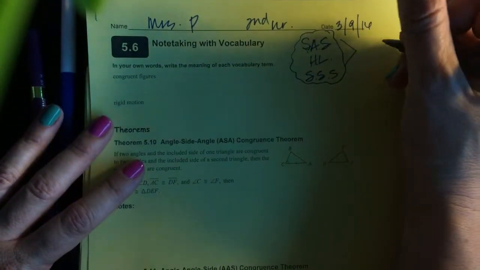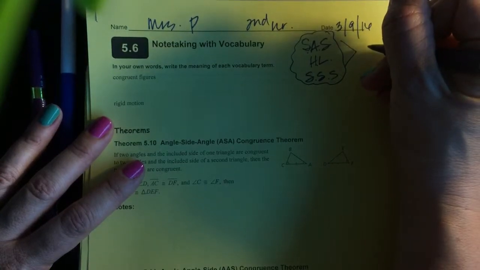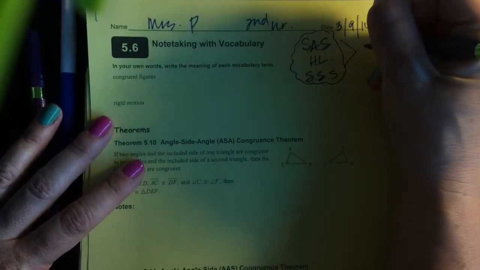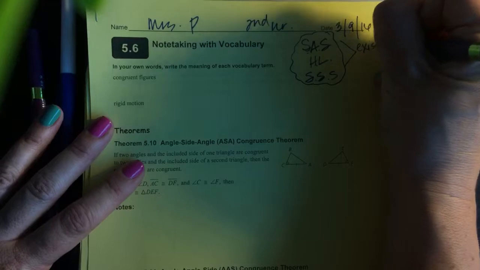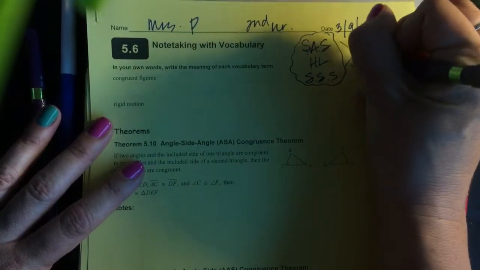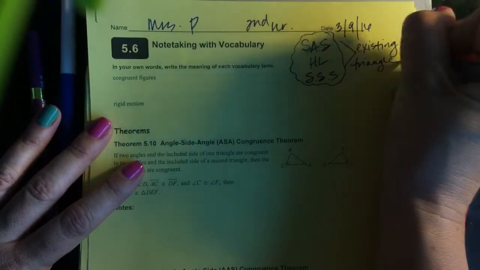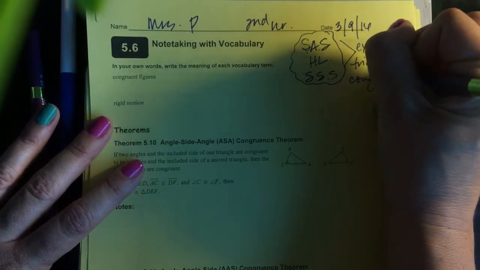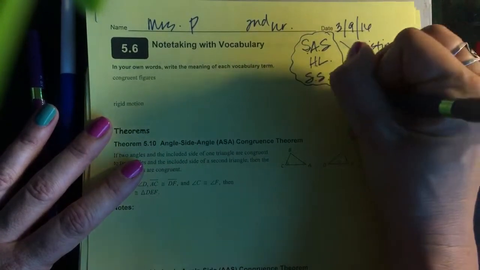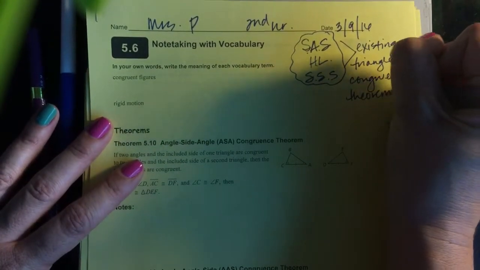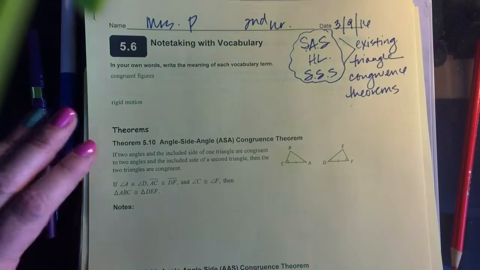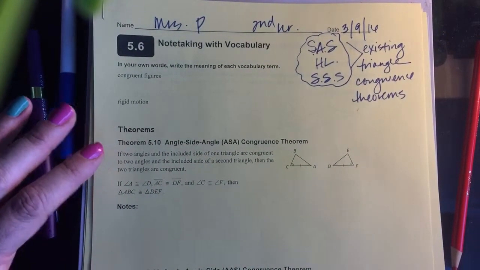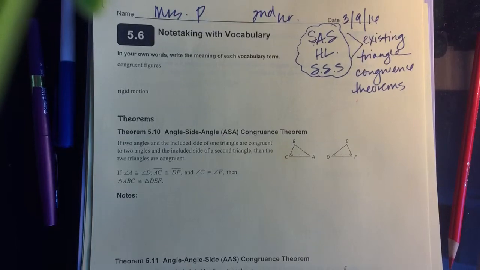HL is hypotenuse leg, the right triangle one from Section 5.5. These are our existing triangle congruence theorems before we even start this work.